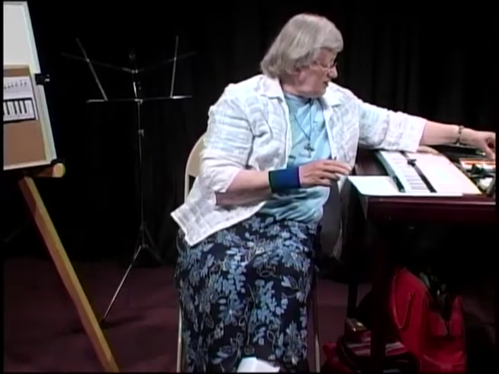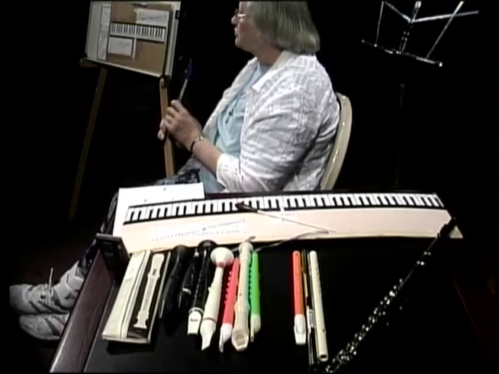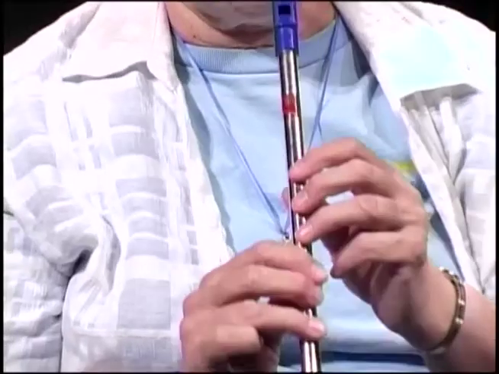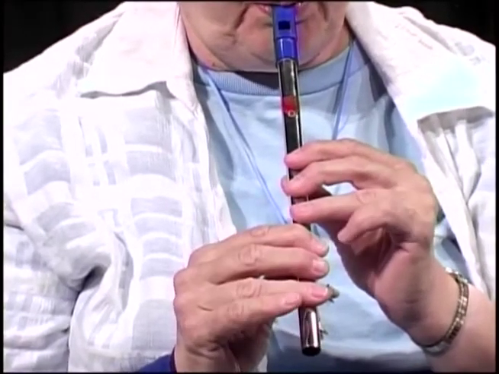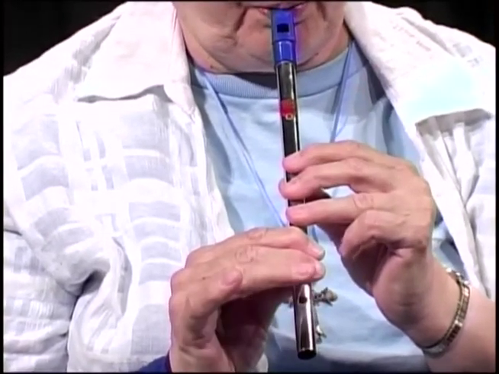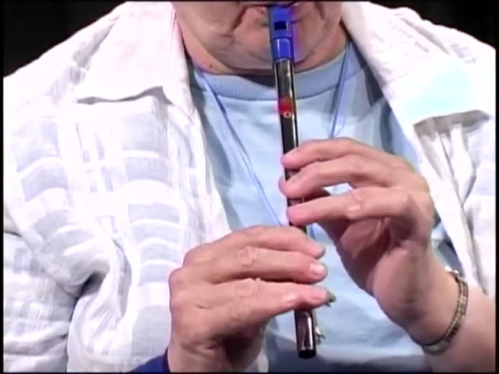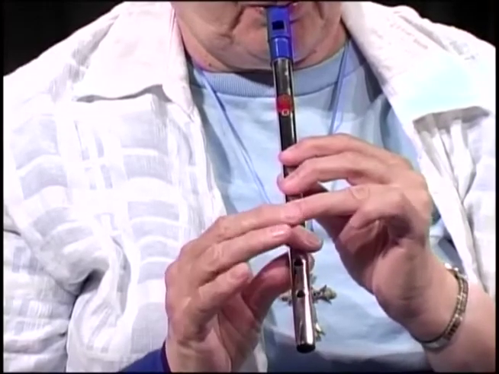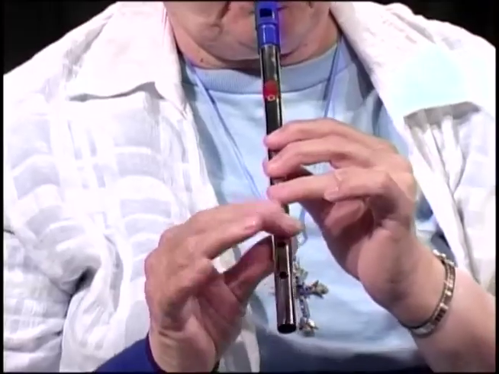Now, you get into other instruments such as the penny whistle. The penny whistle has a 2 octave range and it can play a lot of music. I do a lot of solos on the penny whistles. It really has a 2 octave range, very brilliant, very brash sounding.